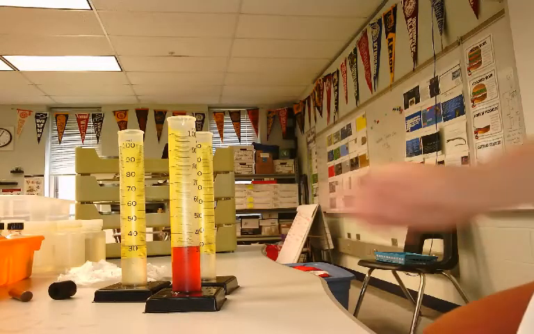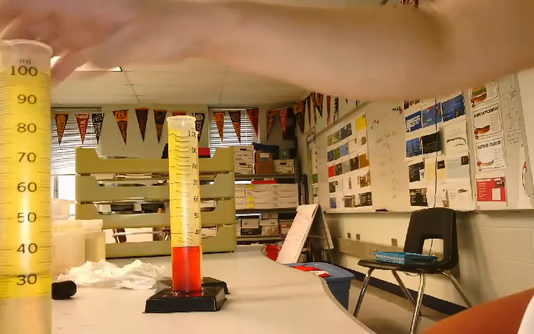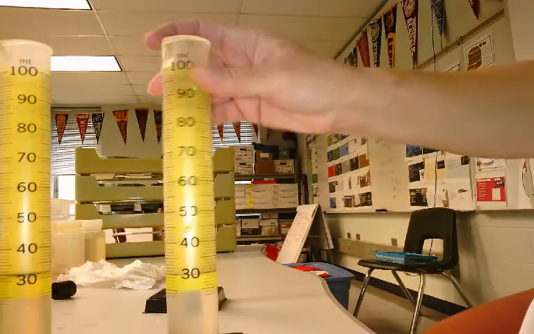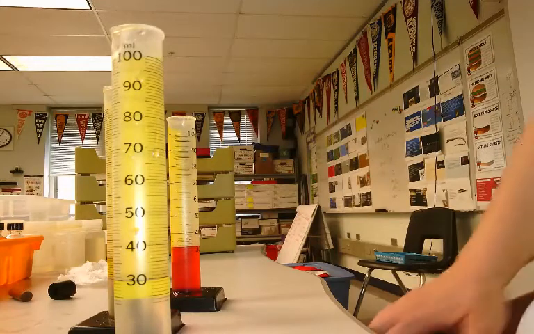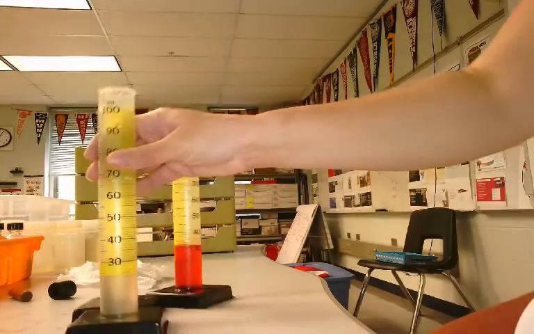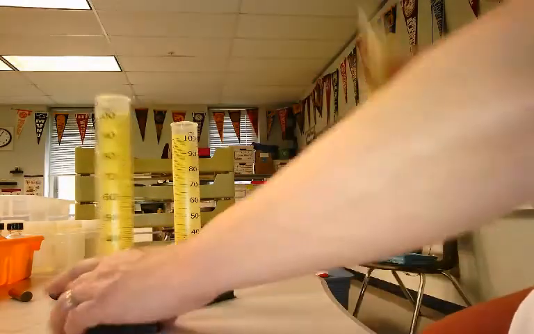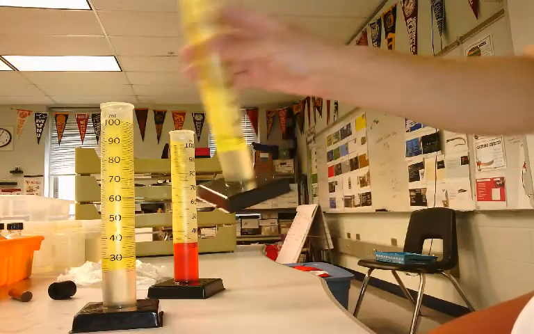All right, testing this prediction. So I'm going to start with the corn syrup because that does not pour very easily. And I think what I'll do next is I'll pour the oil into this.